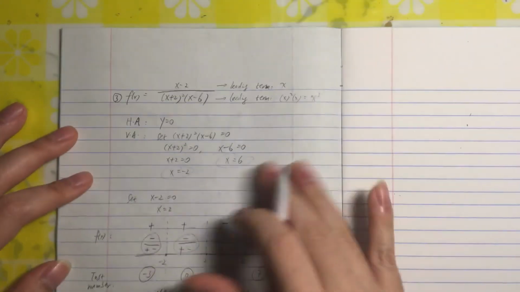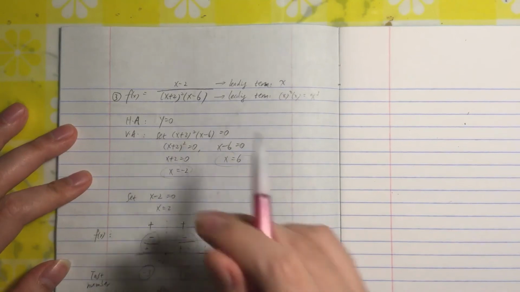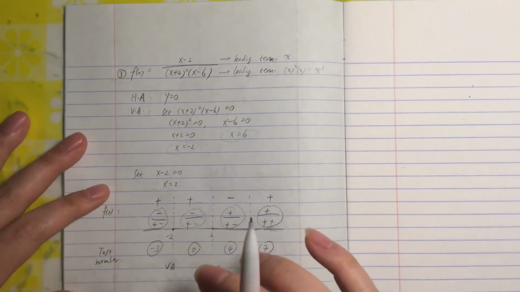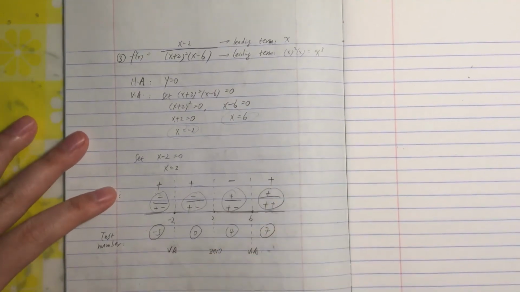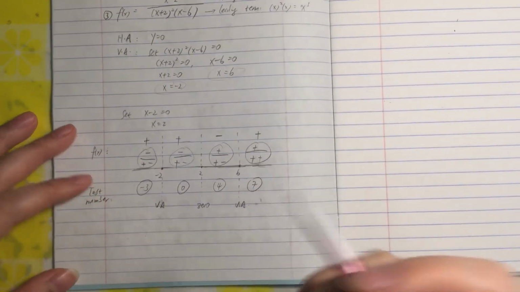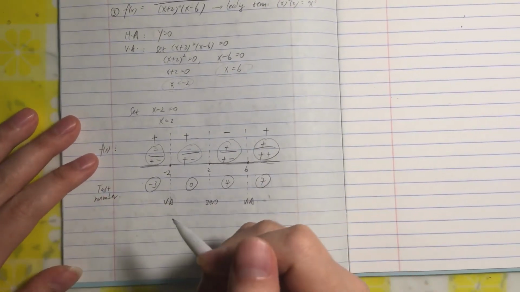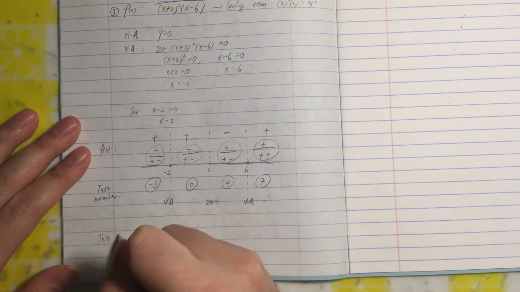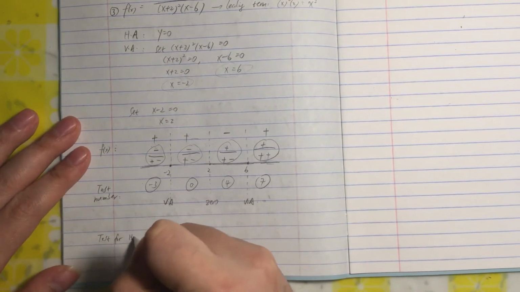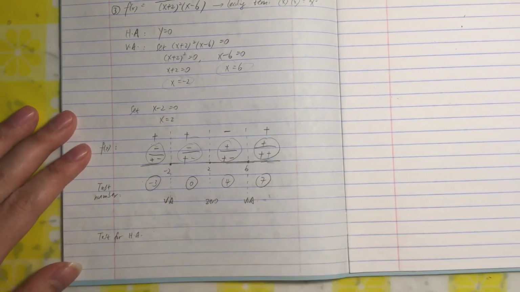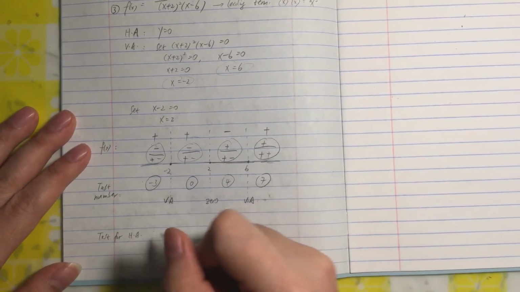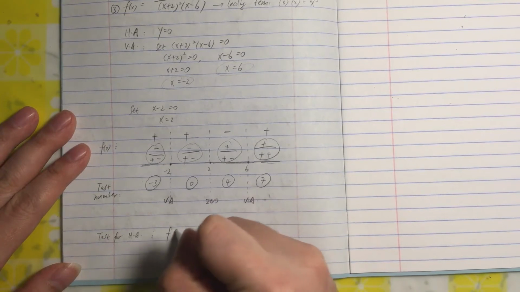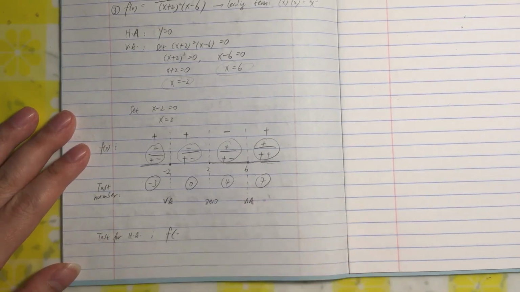Also, since there's a horizontal asymptote, let's also test for the horizontal asymptote at the left end and right end. So we plug in some very large negative number and some very large positive number. Usually we use 100. If you use 1,000 or 10,000, it doesn't matter. Let me use 100 here.